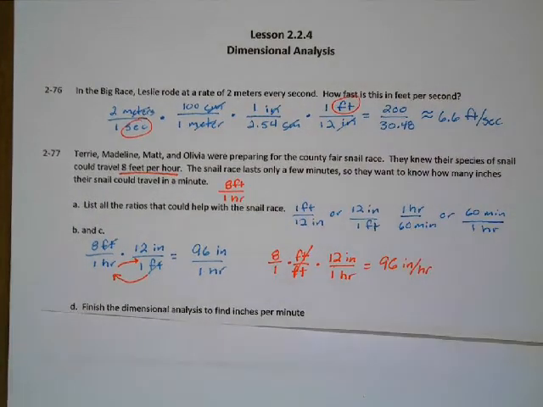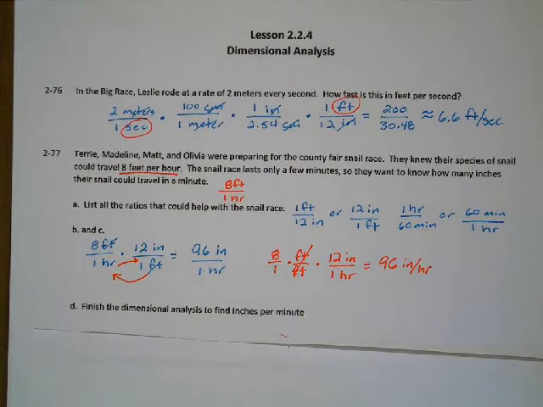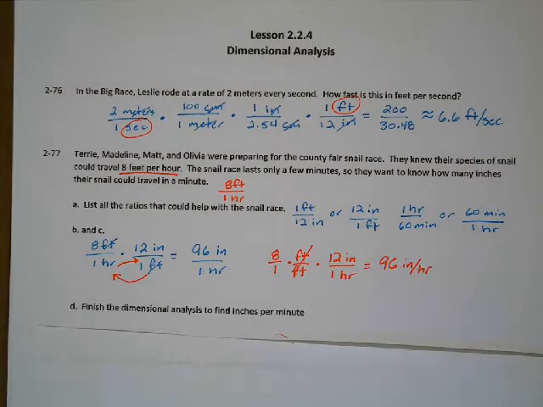All right, we're not quite there. I want you to finish it off now and put it into inches per minute. All right, and give it to me as a unit rate. All right, so I need a unit rate. All right, I'm going to pause. You go ahead and finish this off.